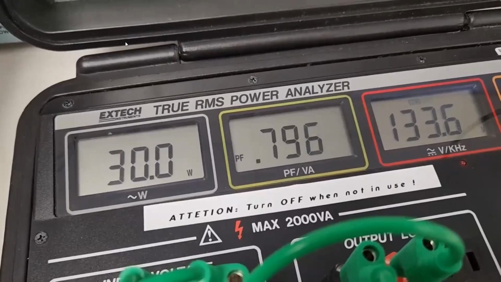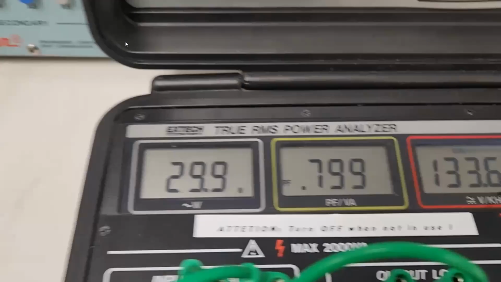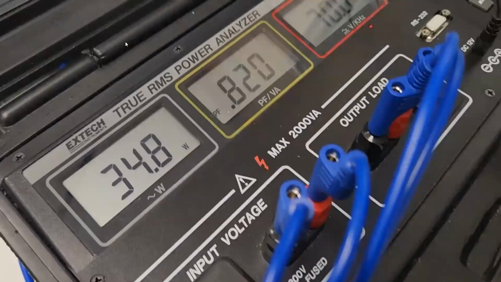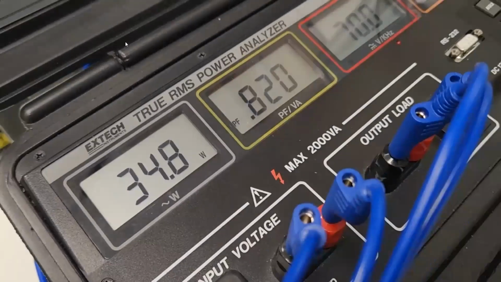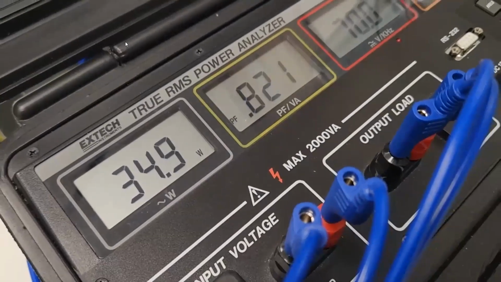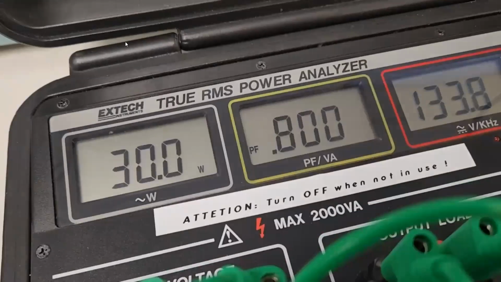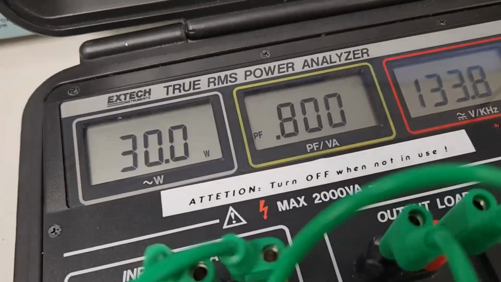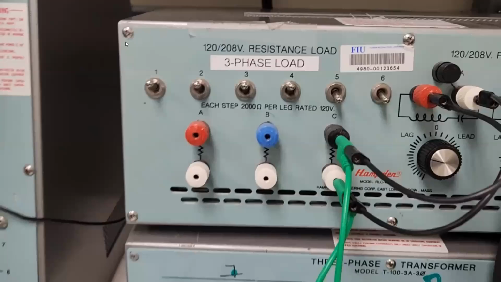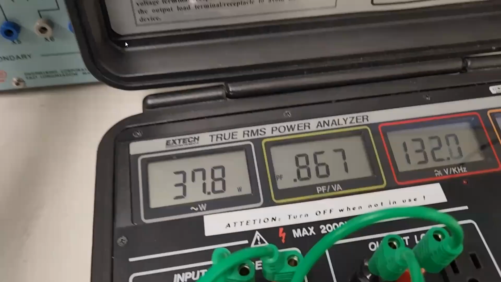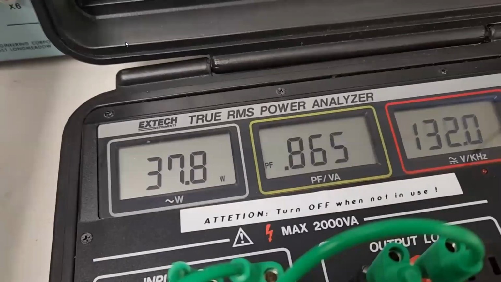Okay, so that's 0.8. So the input power for step number 3 is 34.9 and power factor is 0.82. The output power is 30 and power factor is 0.8. We'll go from 3 to 4 now, and we'll have to adjust power factor.